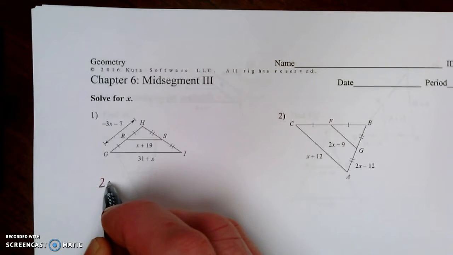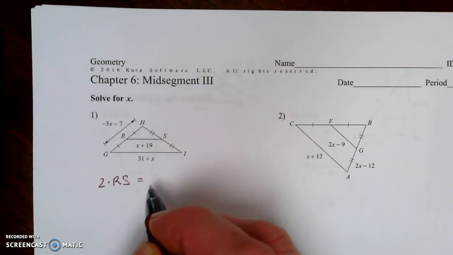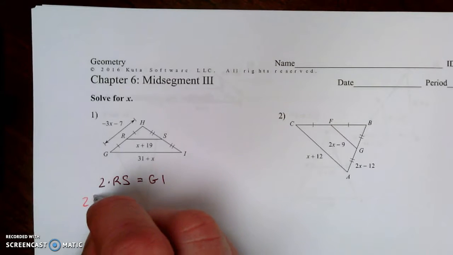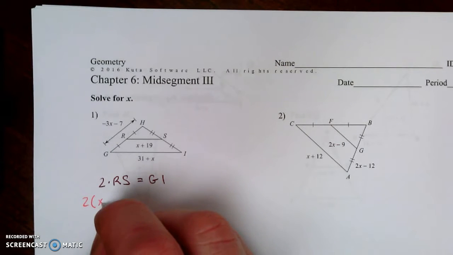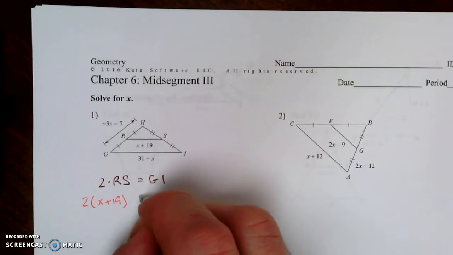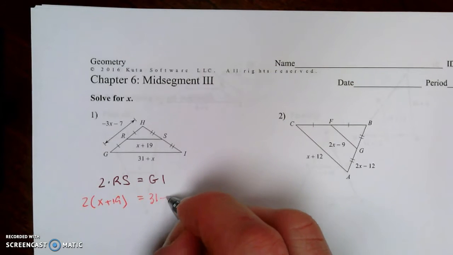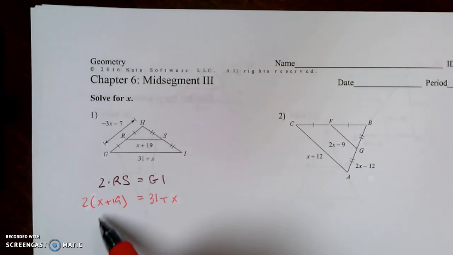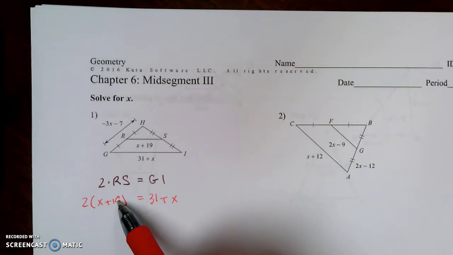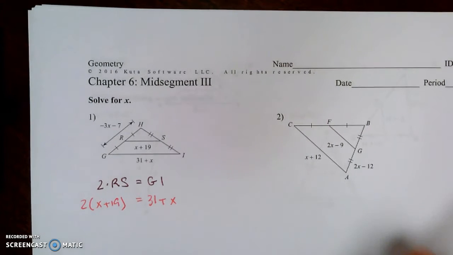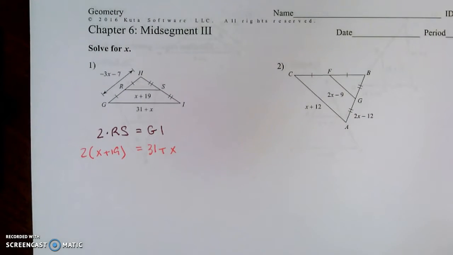So we've got 2 times RS equals GI. That's our setup. So we go 2 times RS is x plus 19 equals GI, and that's 31 plus x. And remember, when you write this 2 times, you've got to put this in parentheses because it's not just 2 times x, it's 2 times x and 2 times 19. Everything in there gets multiplied by 2.